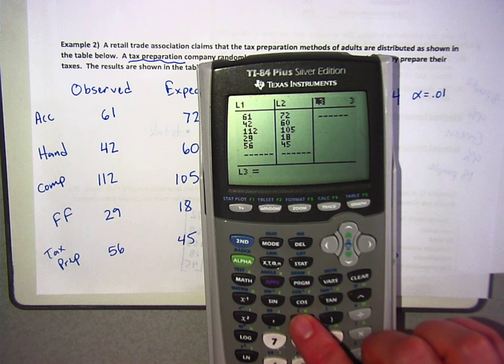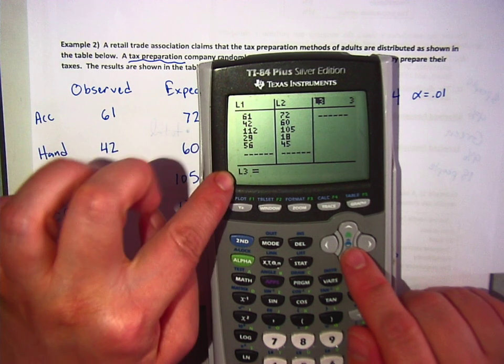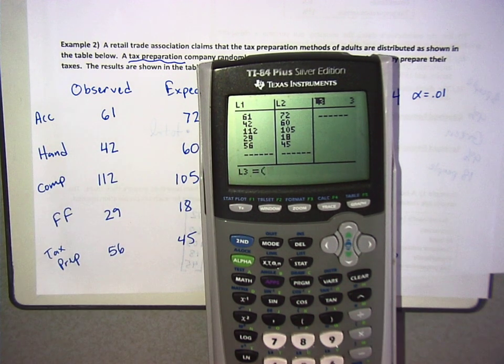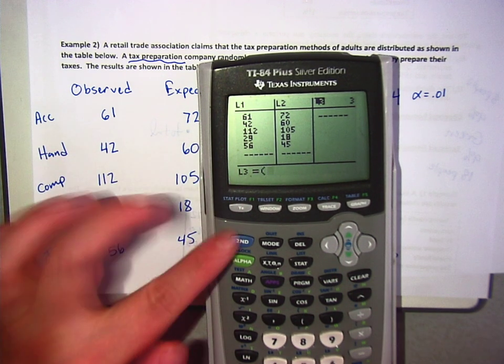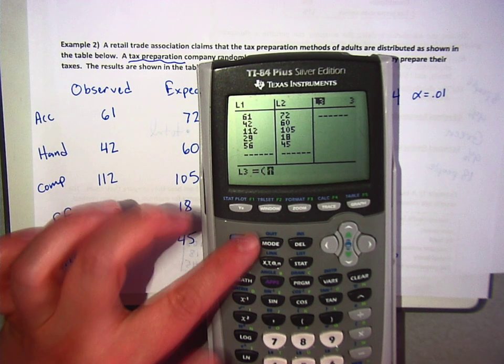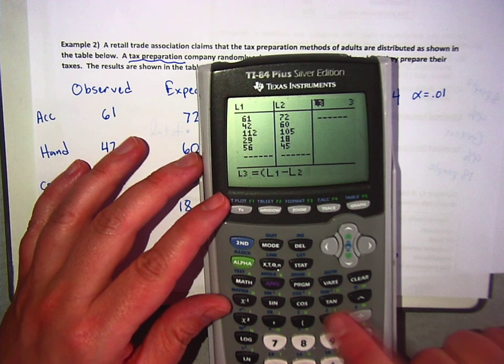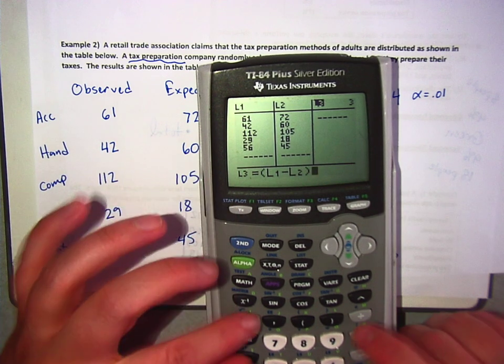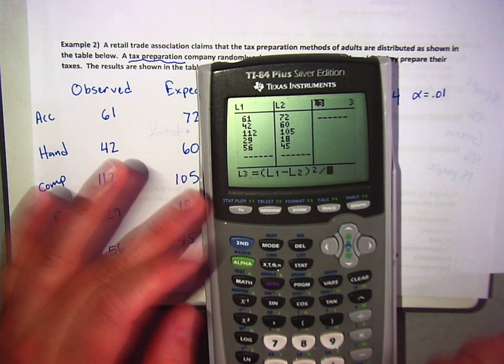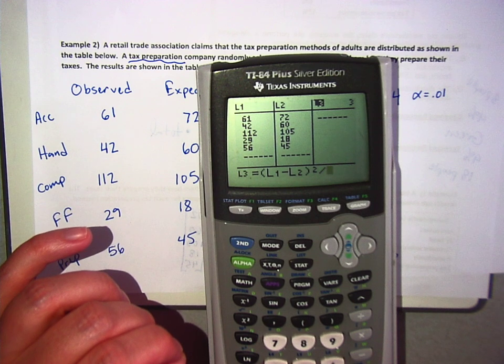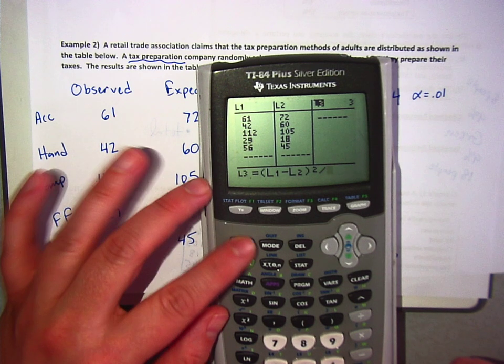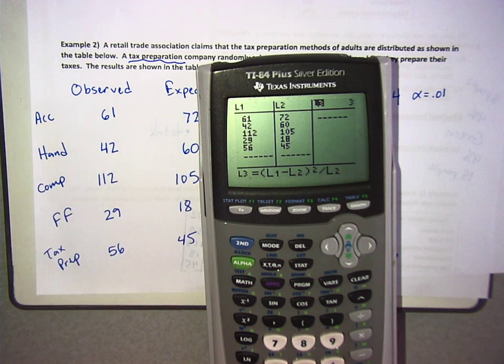So we're going to put in, you see where it says L3 at the bottom now? So I'm going to write parentheses. And then I'm going to write second L1 minus second L2, parenthesis, and then I'm going to square it, and then divide by what? L2, which is that expected column. And if you hit enter, it does all of them.